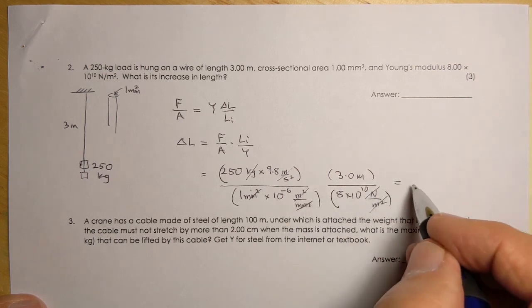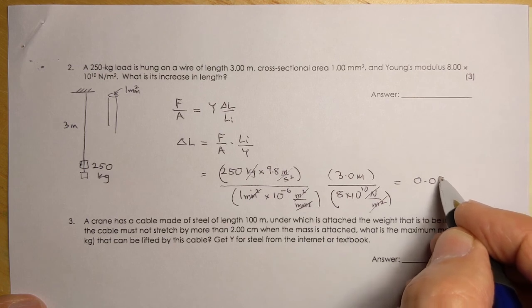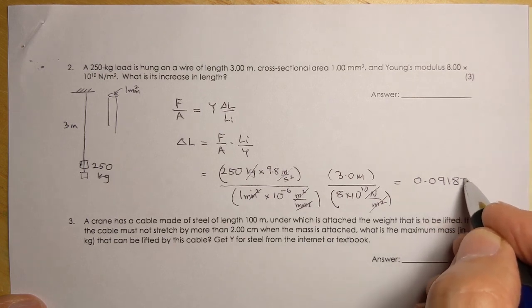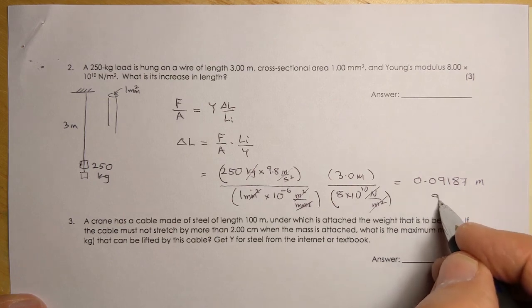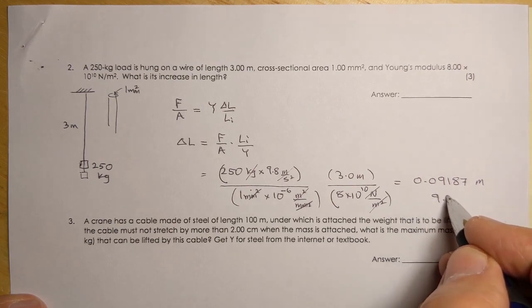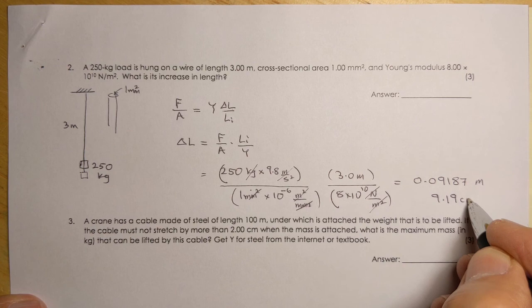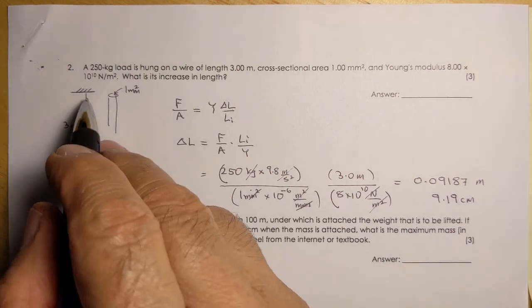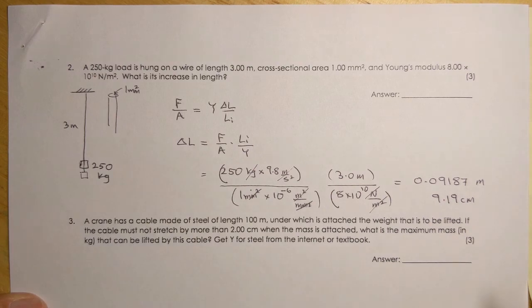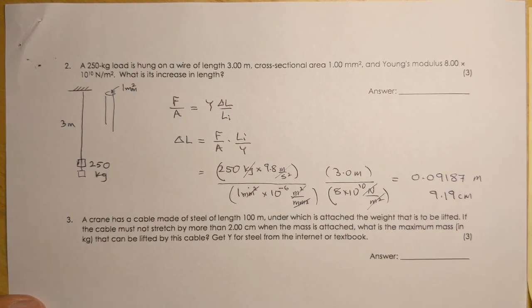And when we solve this, it comes out to 0.09187 meter, which can be written as 9.19 centimeter. The 3 figures. So this 3 meters will become almost 3.1 meters.